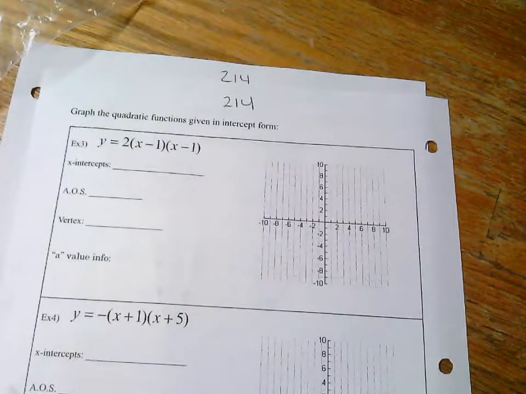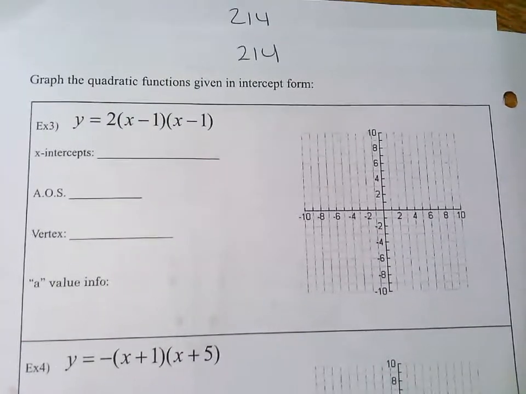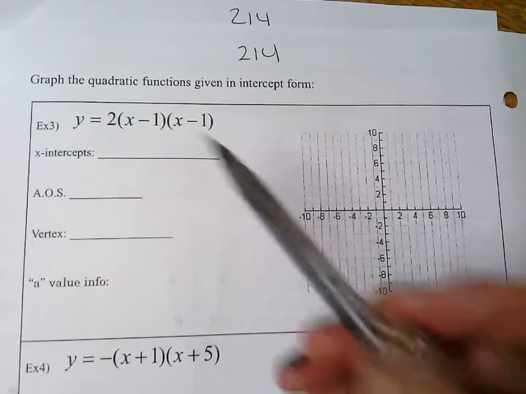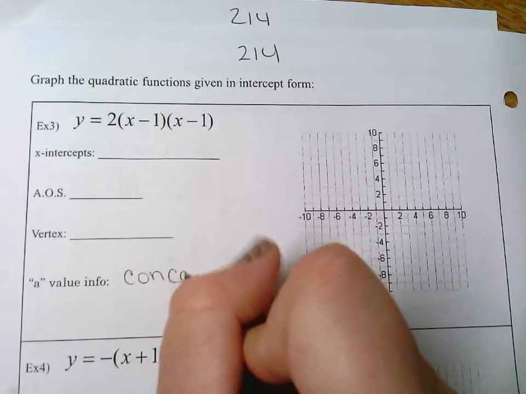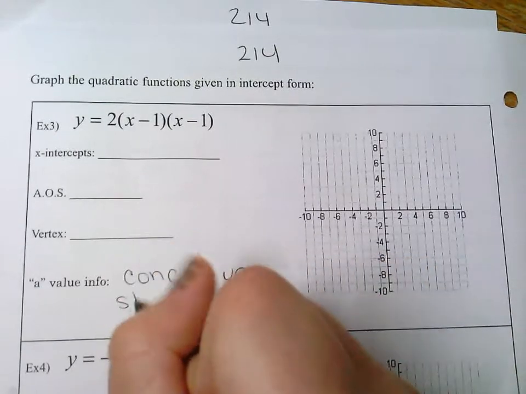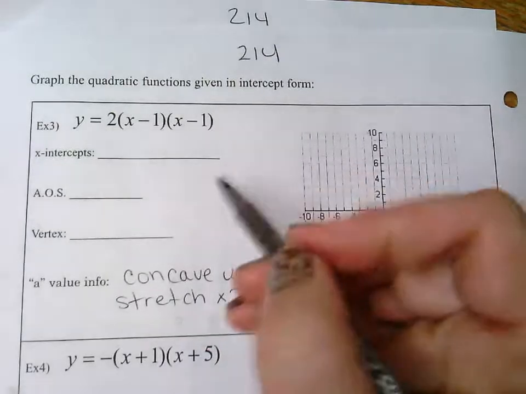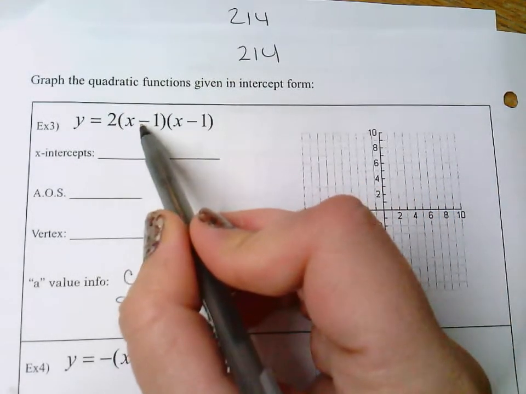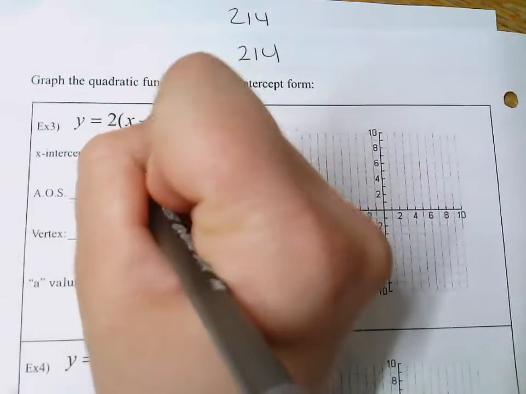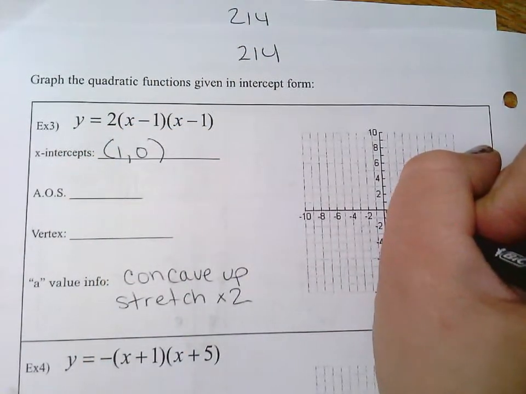All right, 2 more functions that we're going to do together. So graphing the quadratic given in intercept form. Here's my a value. So I'm going to be concave up, and I'm going to be taller. So stretch times 2. My intercepts are only one intercept this time, right? At 1 and at 1. So I'm just going to write that I have one x-intercept. I'm at 1, comma 0.